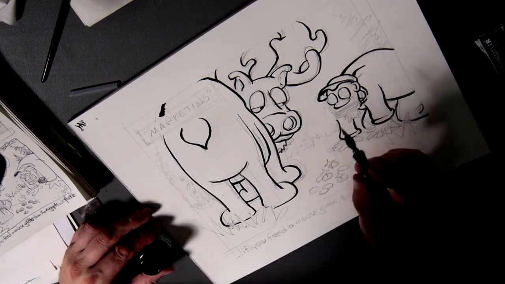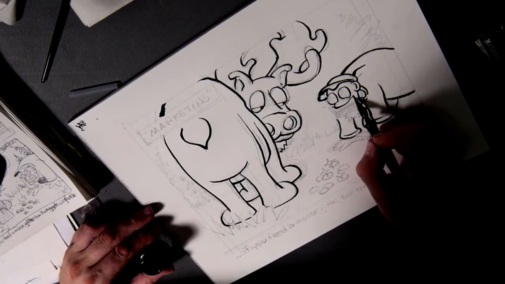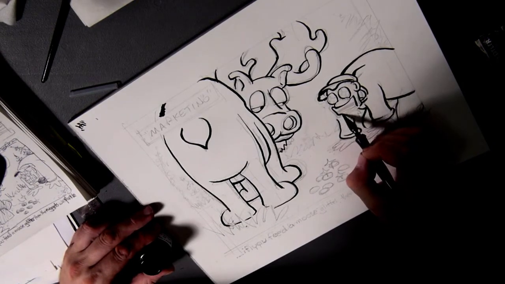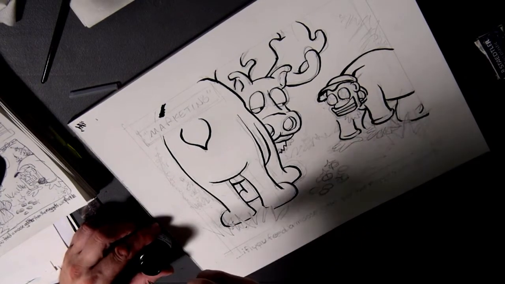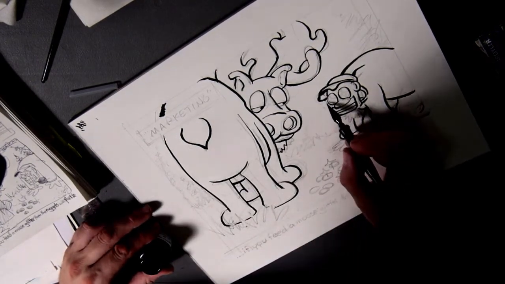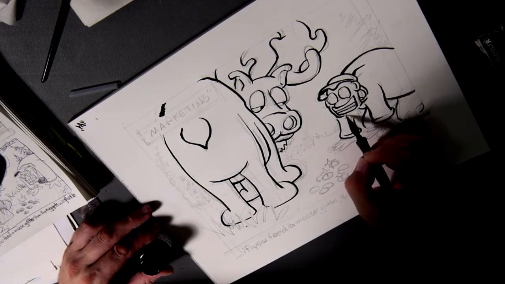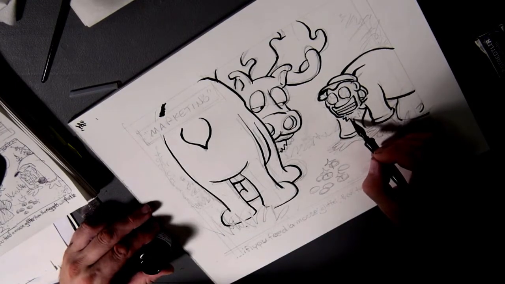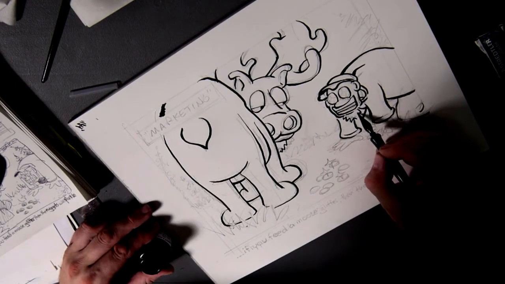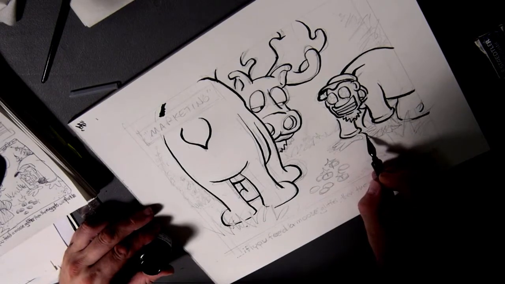I'll come back and use another tool for inking in the spot blacks, the areas that are just solid black, and also the elements that are going to be super fine details. For those I'll use either another dip pen that's really, really thin, or a micron marker instead.